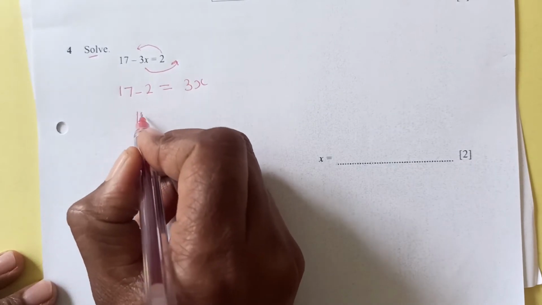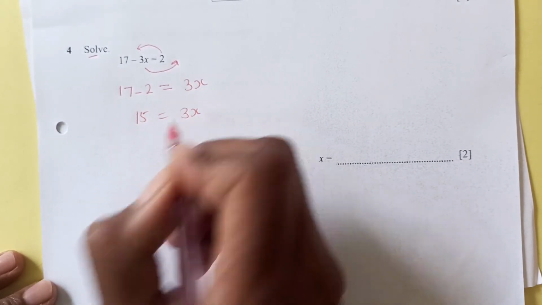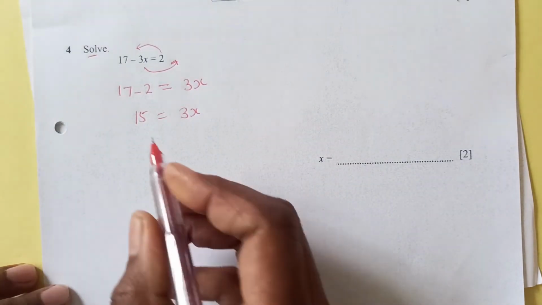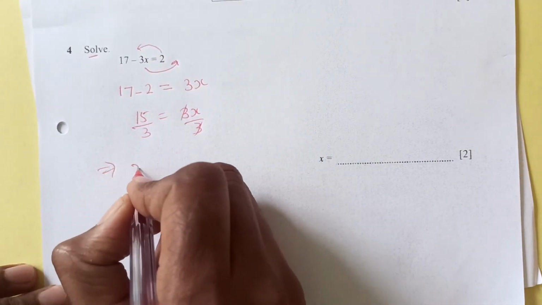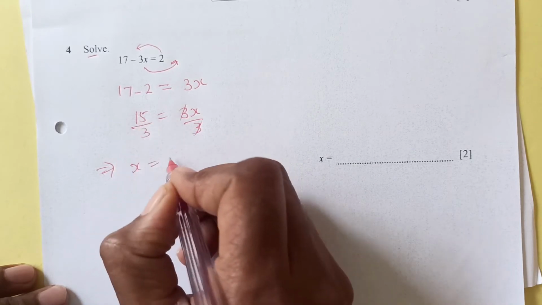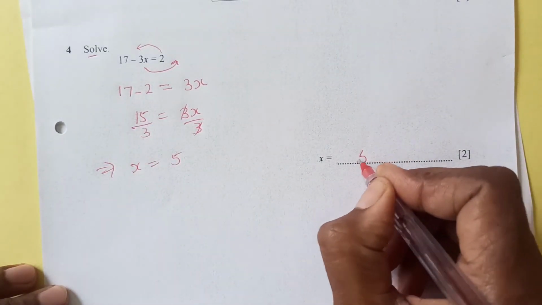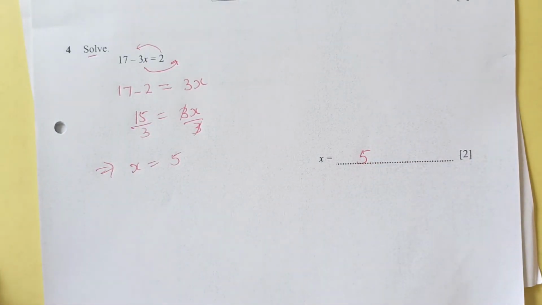17 minus 2 is 15 and this is equal to 3x, right? So now divide by 3, divide by 3. This 3 is gone. So from here we have x equals 5, because 3 times 5 is 15. So the value of x is 5, right?